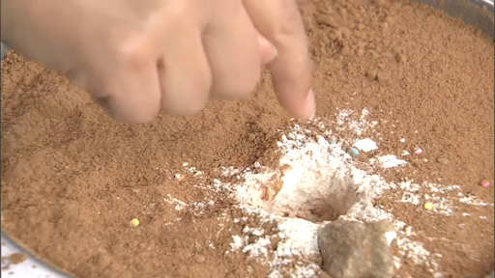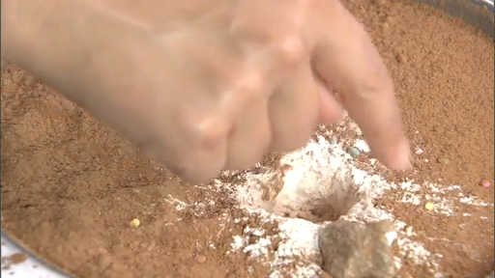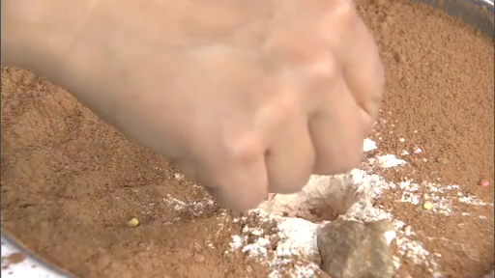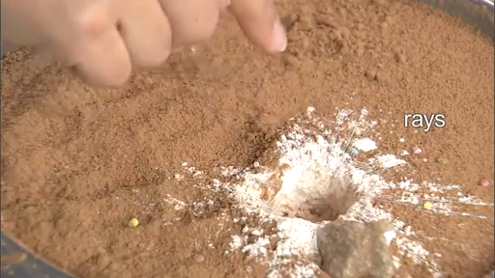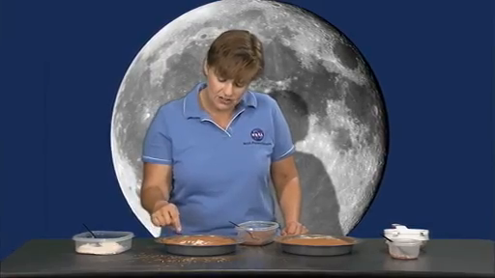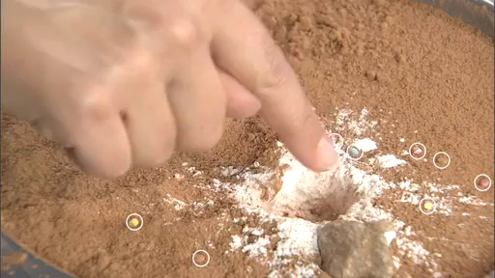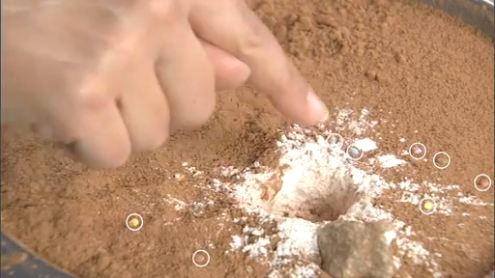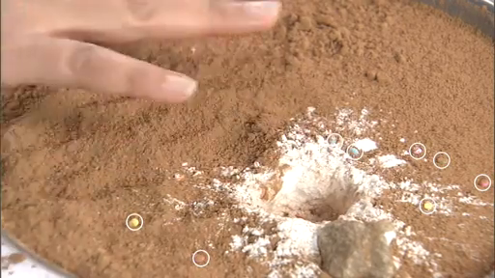And you see that it threw out a bunch of the subsurface material. And we have our own little geologic excavation. The white things coming out, those are the rays, just like you see on the moon. And some of our sprinkles got thrown up, and that represents the mineral diversity of the surface that was impacted.